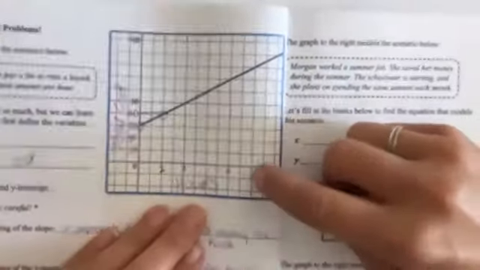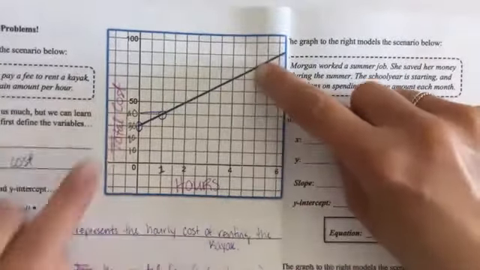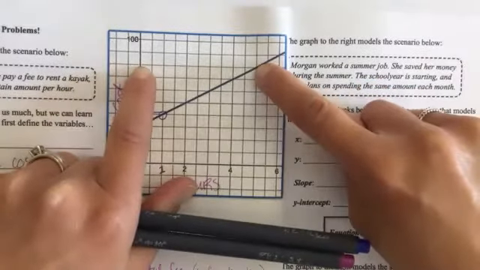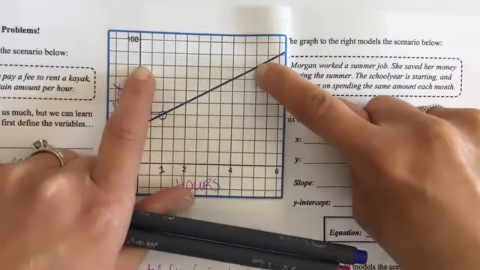Now it wants to know, does the graph agree? So let's go up and look. So for 5 would be right here. Does it hit 80? And it does. So then we can say, yes, our graph does agree.